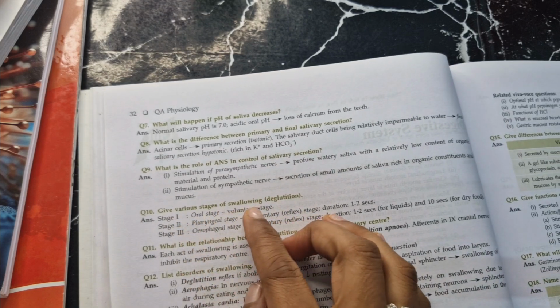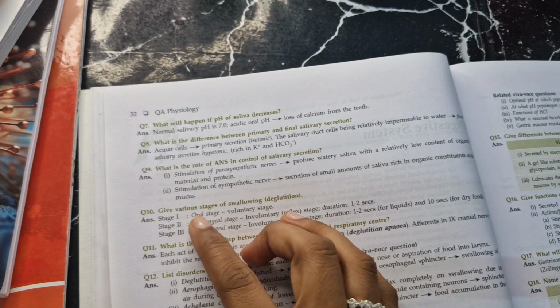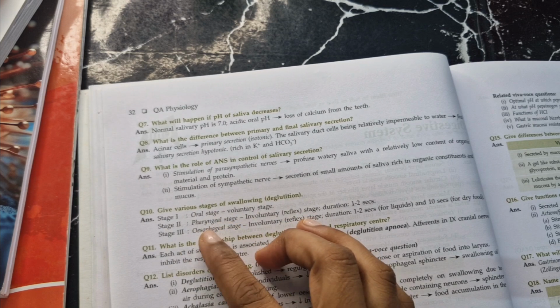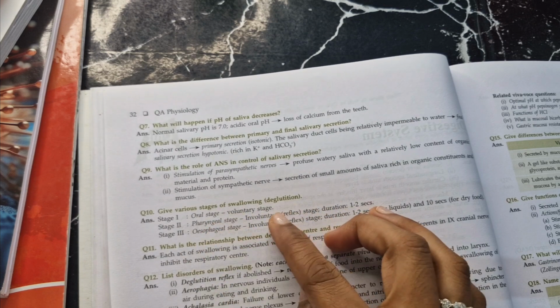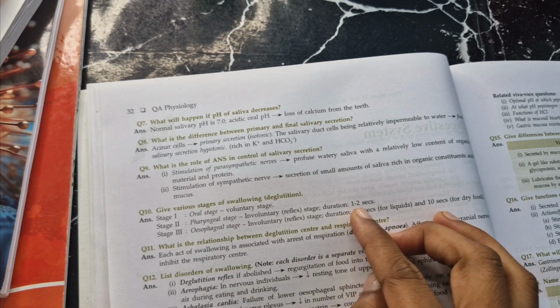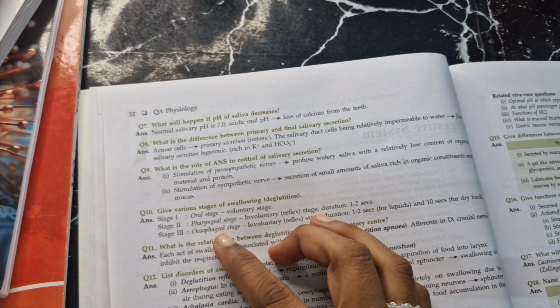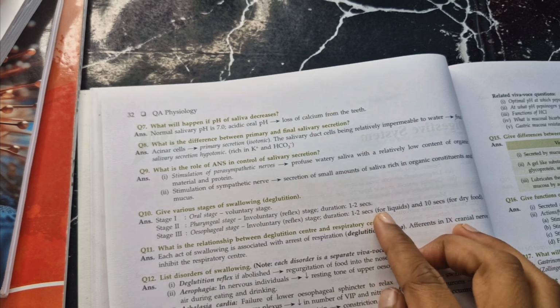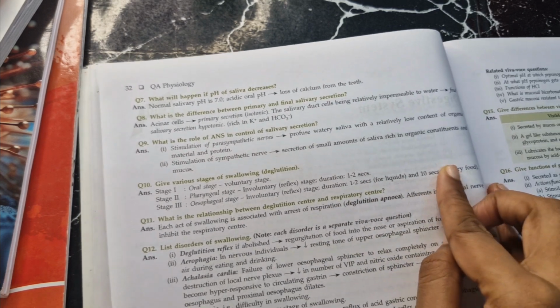Give the various stages of swallowing or deglutition. Stage 1 is the oral stage, which is a voluntary stage. Stage 2 is the pharyngeal stage. Stage 3 is the esophageal stage. The pharyngeal stage is an involuntary reflex stage, with a duration of 1 to 2 seconds, whereas the esophageal stage is also an involuntary reflex stage. Its duration is 1 to 2 seconds for liquid and 10 seconds for dry food.